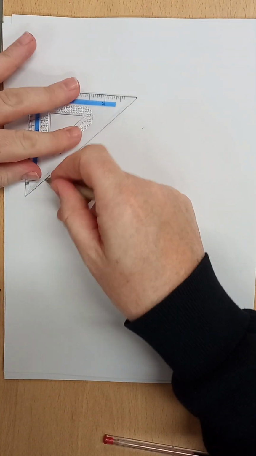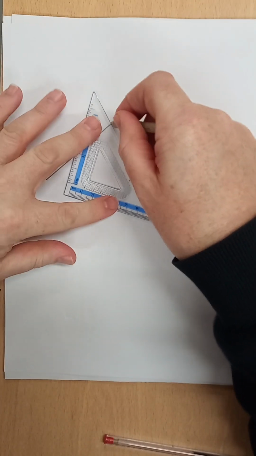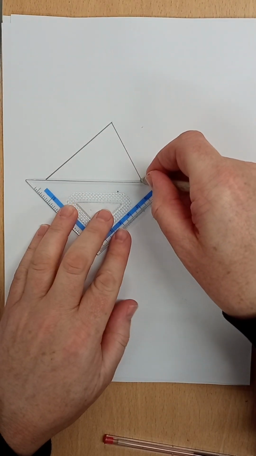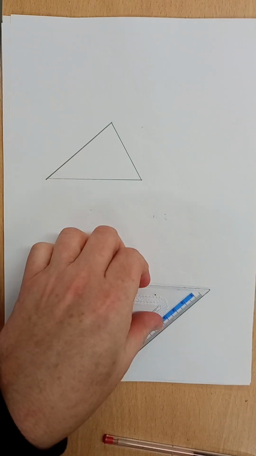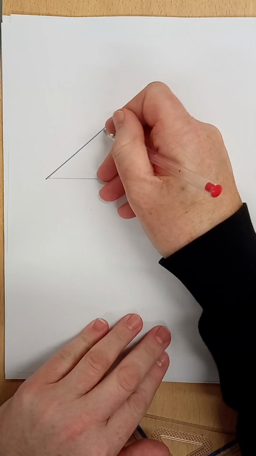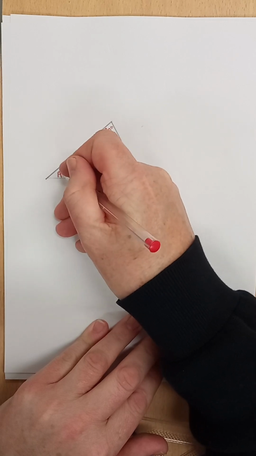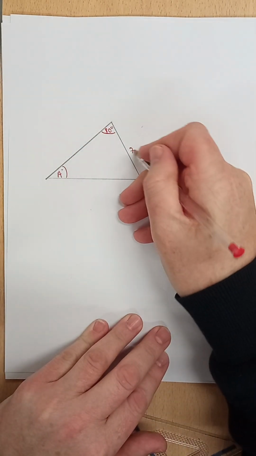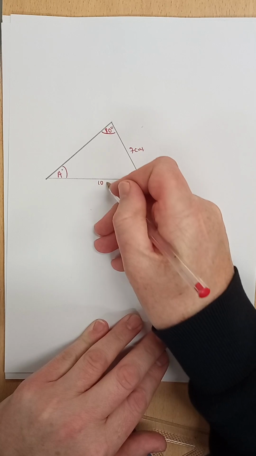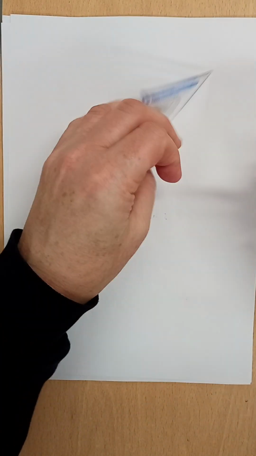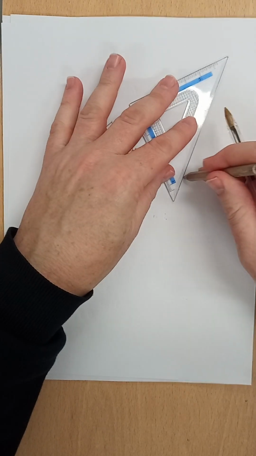So I'm going to draw a triangle here. In this triangle, this is going to be 80 degrees, this is going to be A degrees, this is going to be 7 centimeters, and this is going to be 10 centimeters. I'm missing an angle, but I'm also going to do another sum.